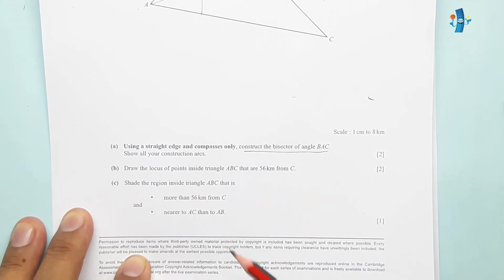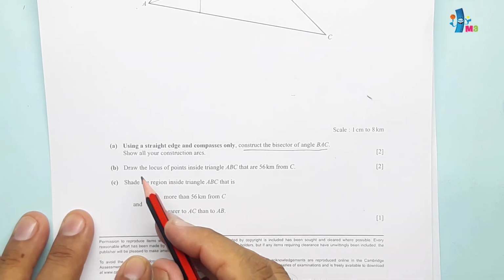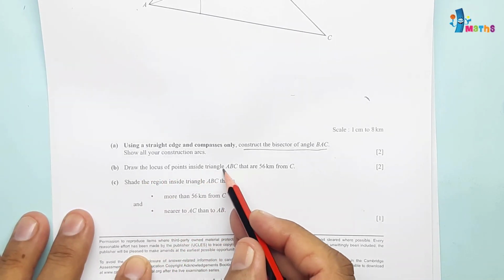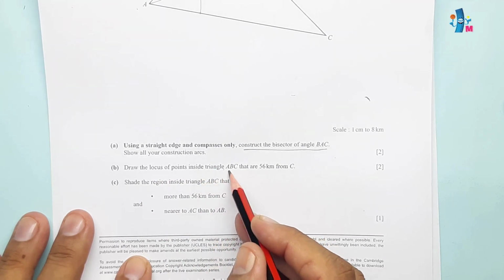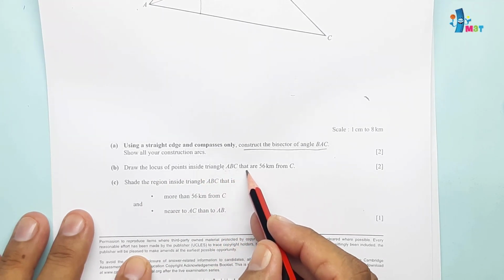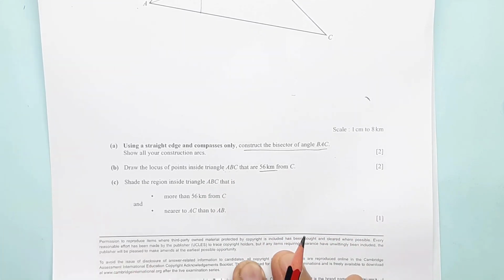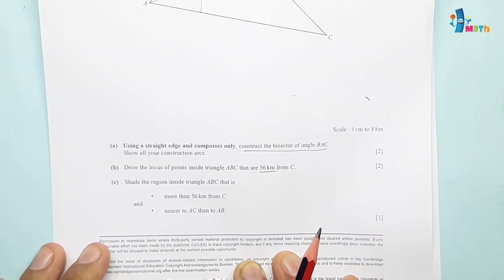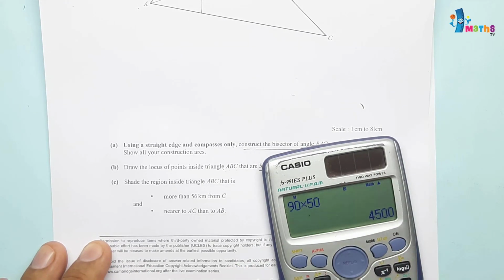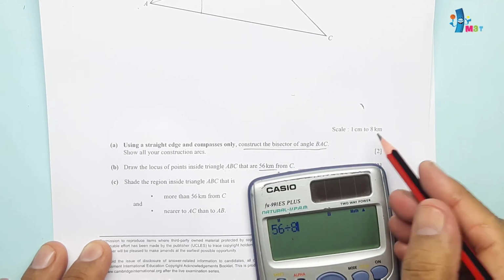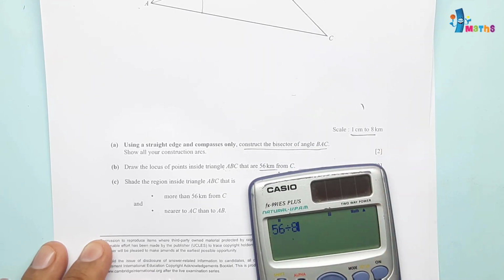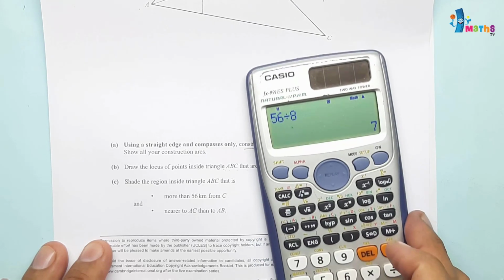Now draw the locus of the points inside the triangle. The condition is that it should be inside the triangle ABC and 56 kilometers from C. So 56 divided by the scale, 56 divided by 8, which is the scale provided, will be equal to 7.